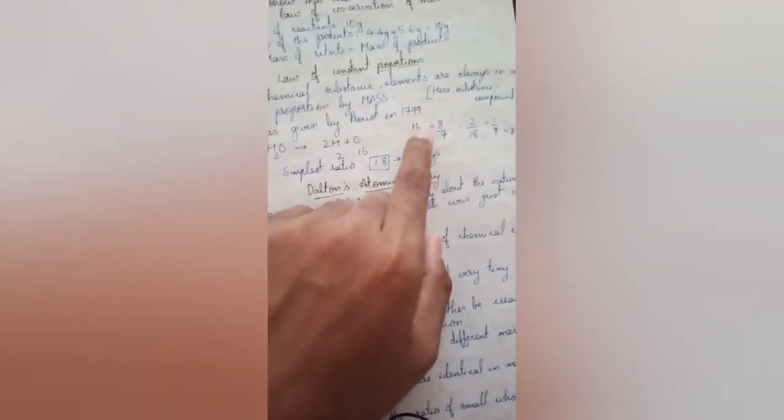If you see the calculation here, it is atomic weight by the total weight. So 2 by 18 is also 1 by 9. Atomic weight by total weight. This is the atomic weight of hydrogen and this is the atomic weight of oxygen. 16 is the atomic weight of oxygen and 2 is the atomic weight of hydrogen. So this gives 8 by 9 and 1 by 9. The 9 will cancel and it is 8 is to 1. It goes vice versa. So 1 is to 8 always.